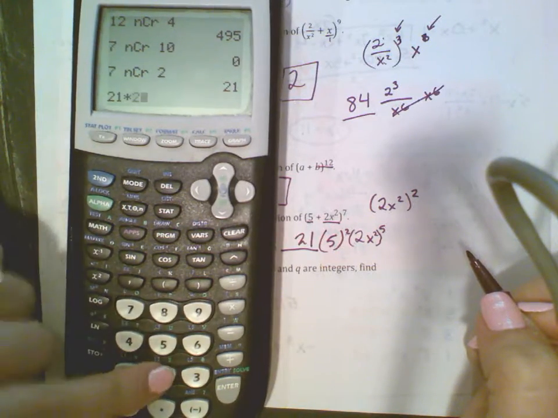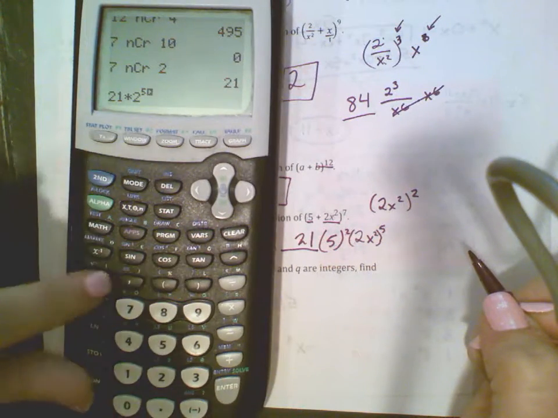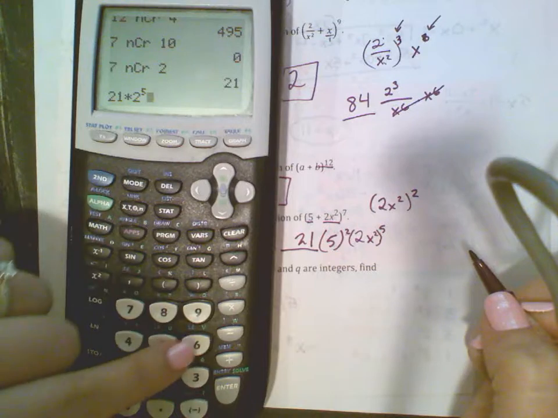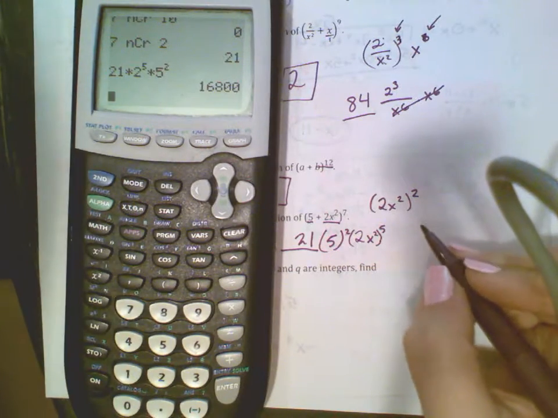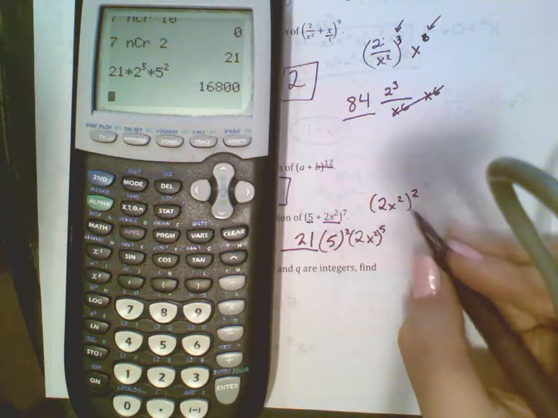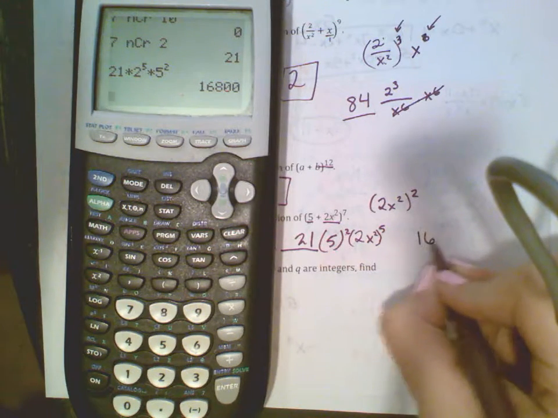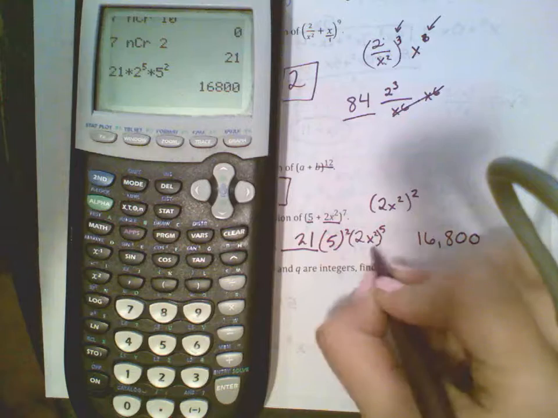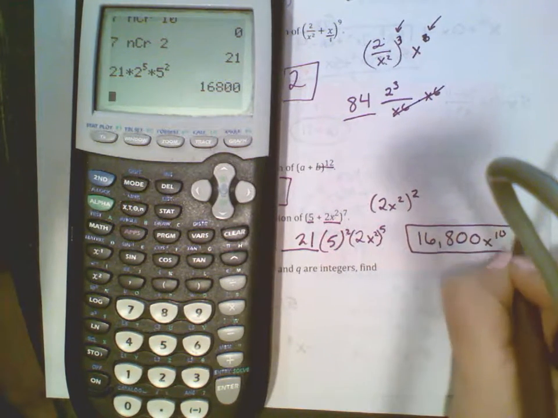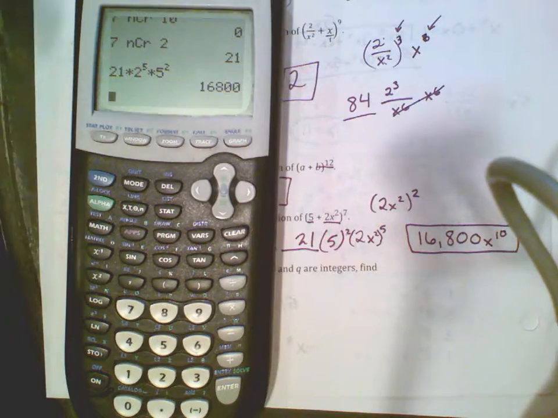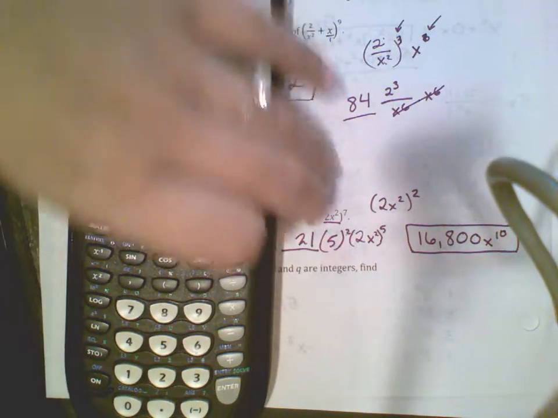21 times 2 to the 5th times 5 squared, and that gives me 16,800 x to the 10th. I asked for the term, so that means I do want that x included. If I just asked for the coefficient, you could have left that x to the 10th off.